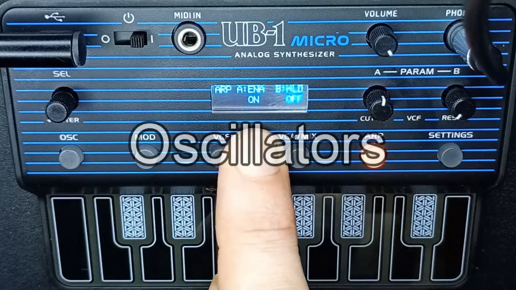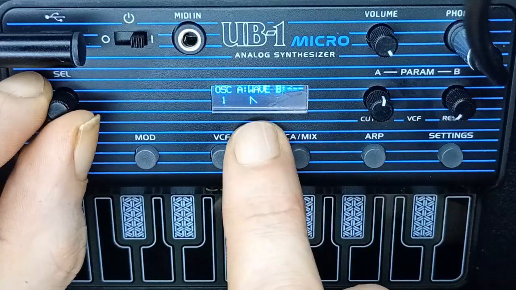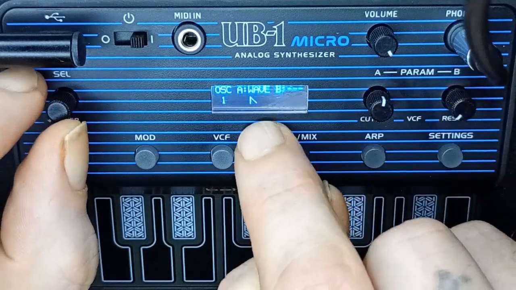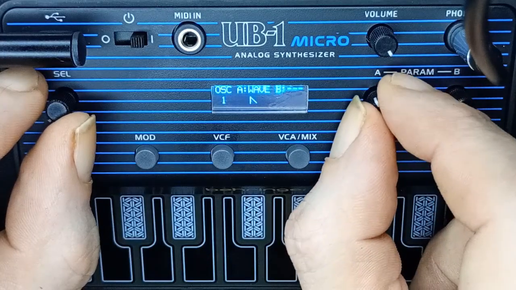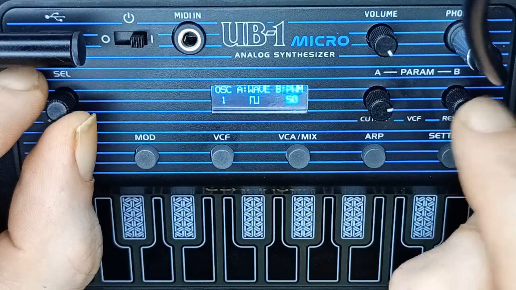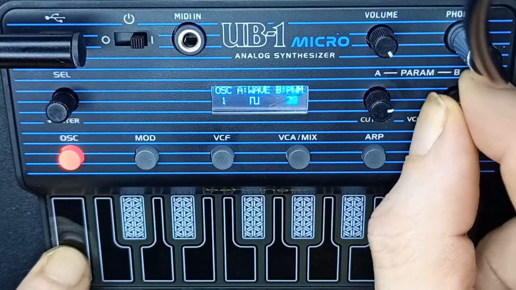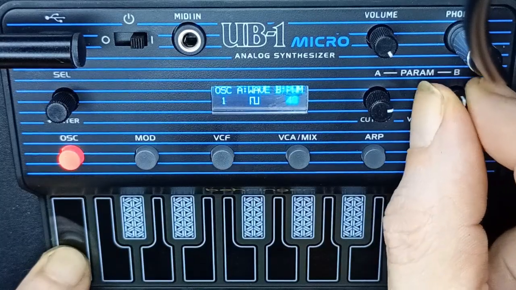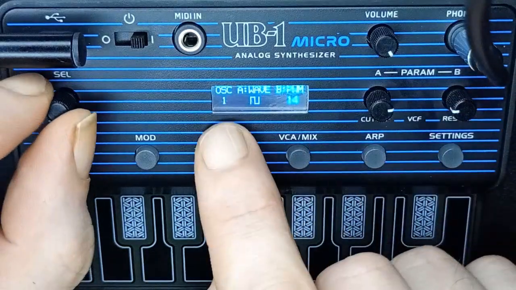It's kind of handy. So the oscillator section gives us 2 DCOs, and we have 3 waveforms. So we have a sawtooth, a triangle, and then we have square wave with pulse width. So then we have 2 of those.